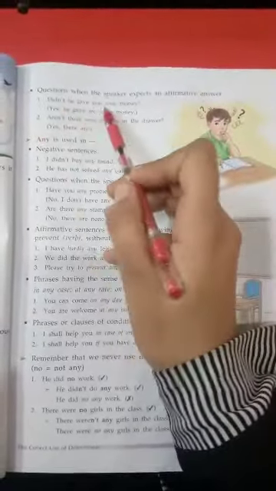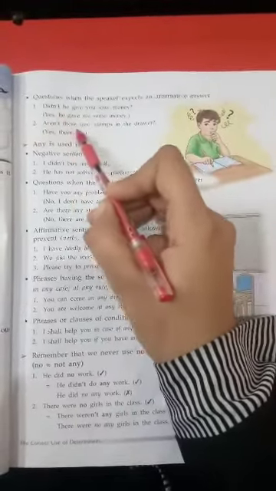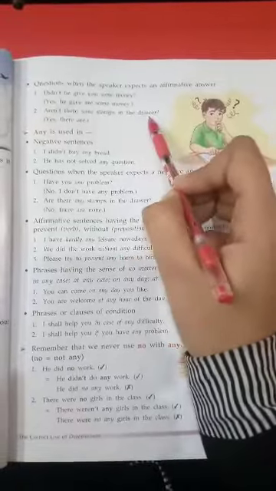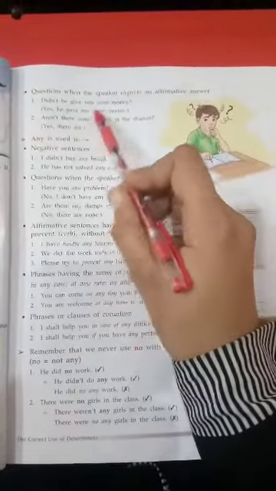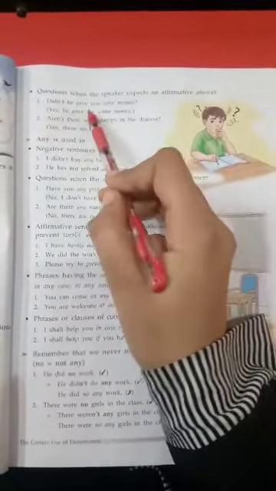Like, didn't he give you some money? Answer: yes, he gave me some money. Are not there some stamps in the drawer? Yes, there are. When the speaker expects an affirmative answer, here also some is used.